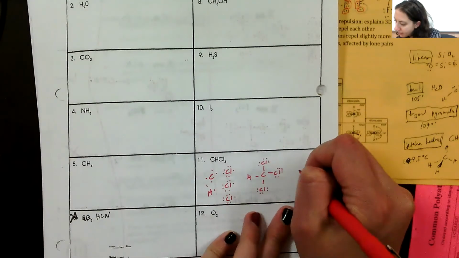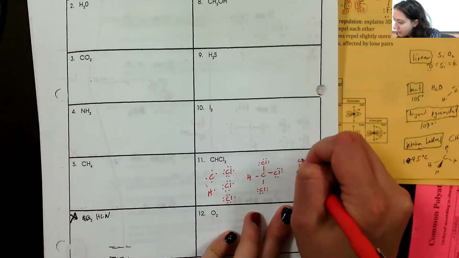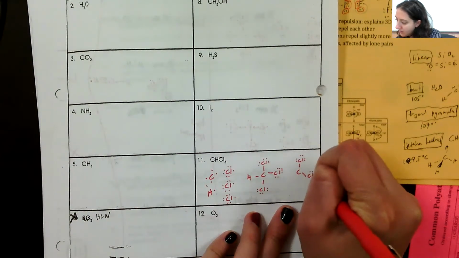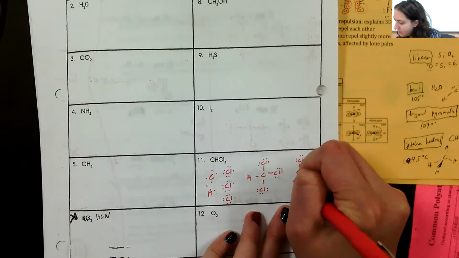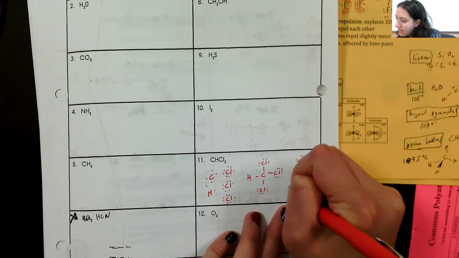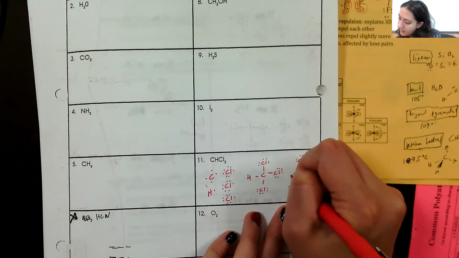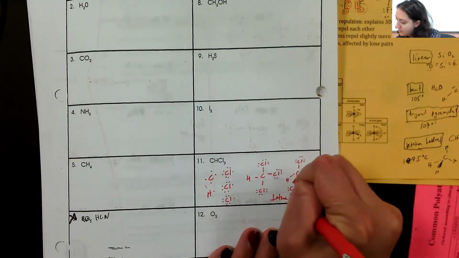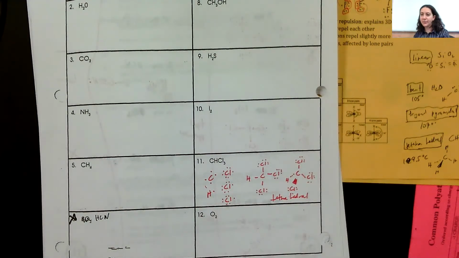And we could, if we wanted, redraw this to make it a little bit more obvious. Maybe not necessary, but kind of fun. Definitely a tetrahedral. So that's its 3-dimensional shape. Okay, so that is that.